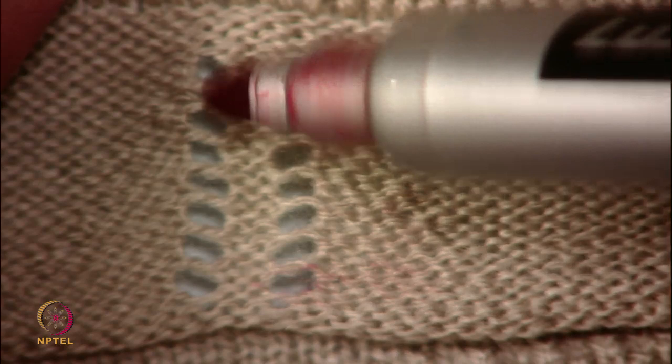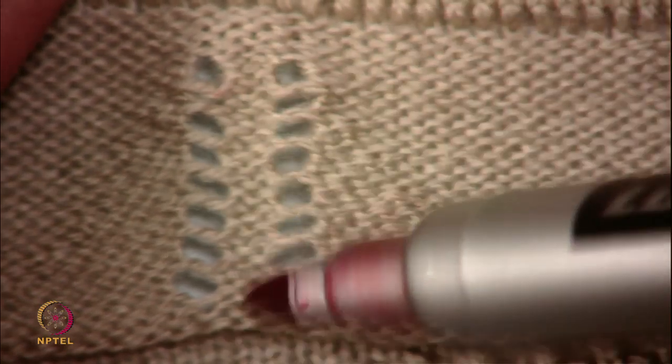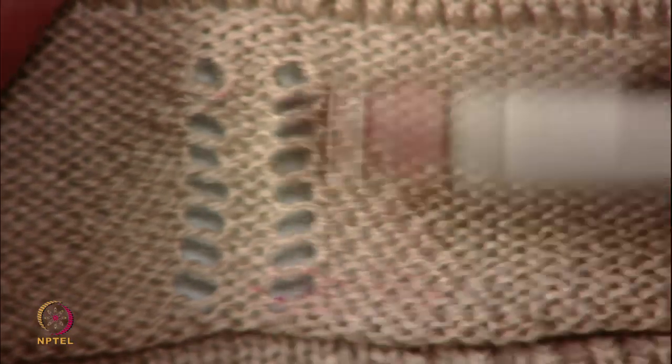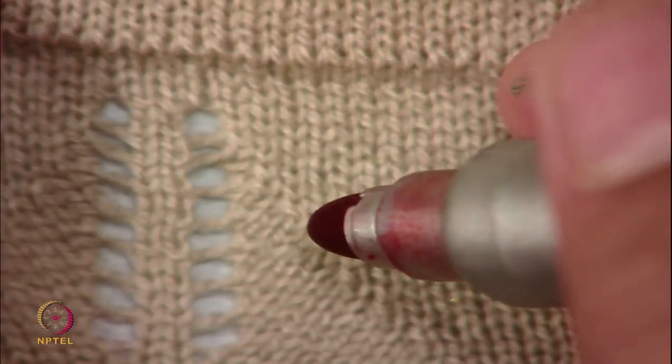There are 2 columns of holes and some of the loops are actually missing in the Pointelle. If you reverse this fabric, you will observe this on the front side. So, this is the front side.